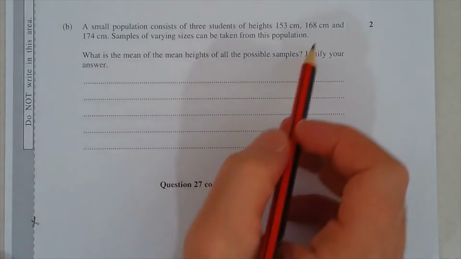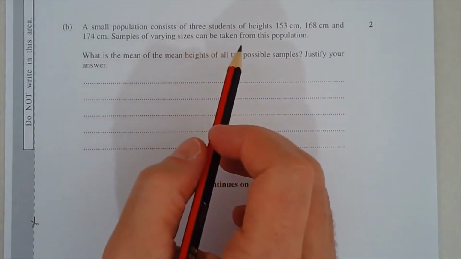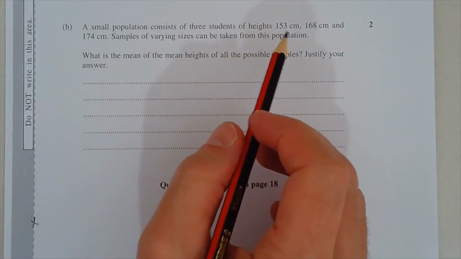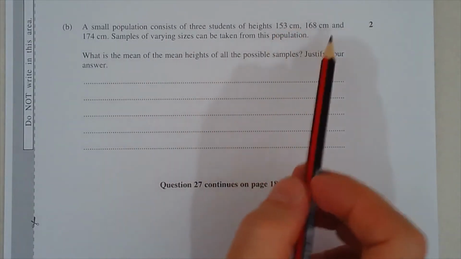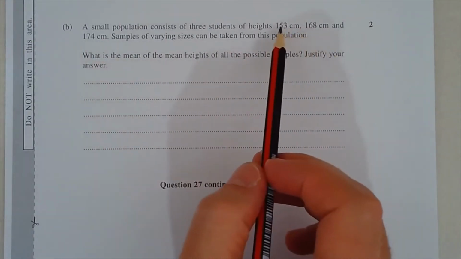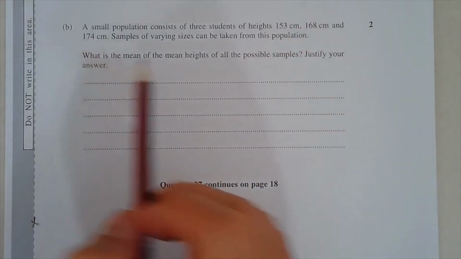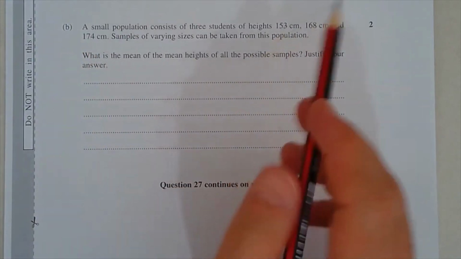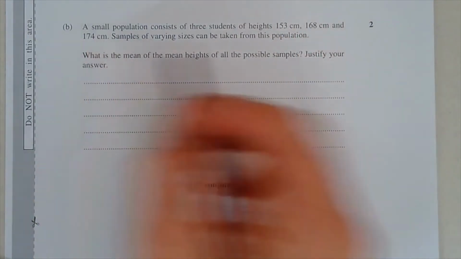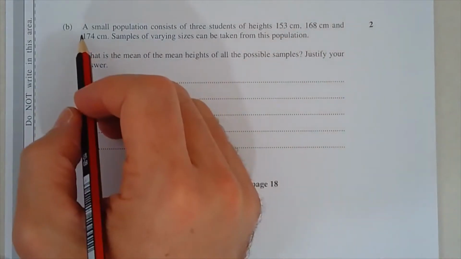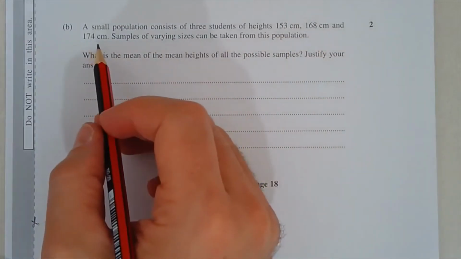So we're talking about a tiny population here. It's a population of 3. And the samples that can be taken from this population, you can either take all 3 students, 153, 168, 174. We can take samples of 2 students, so it could be 153, 168, 153, 174, or 168, 174, or we can just take samples of 1 student.